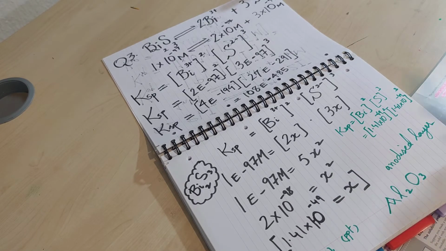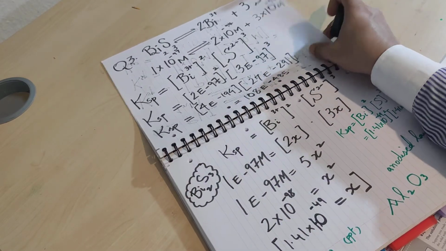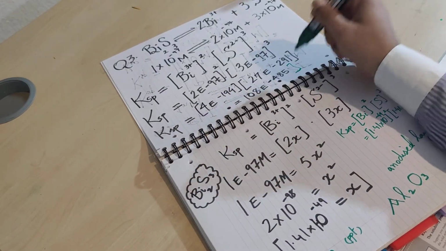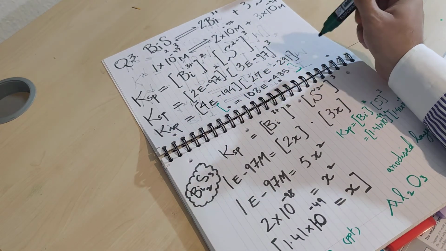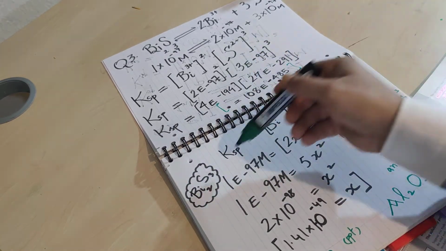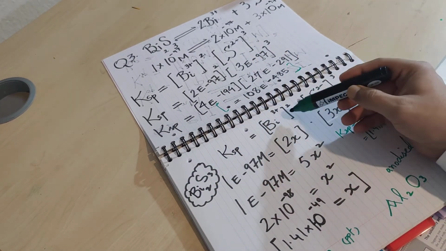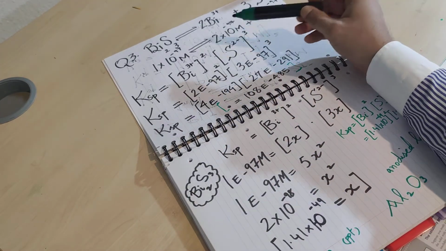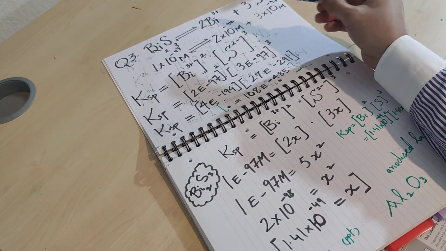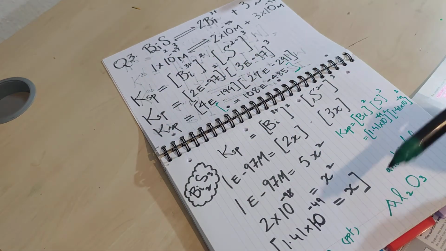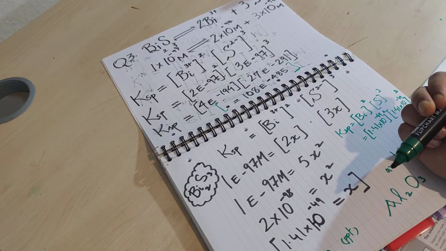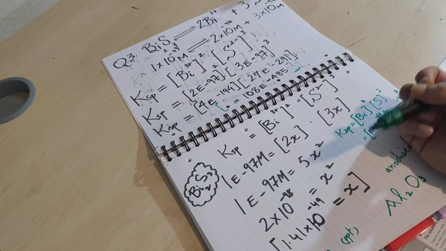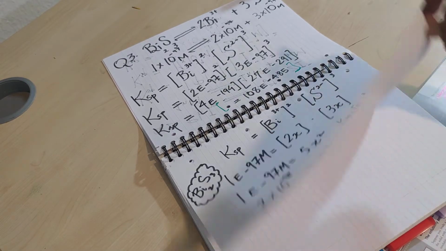Now moving on to the other, this was just a demonstration. Now this was the real answer. This one was the real answer that I personally manually did, and the calculator broke down because it can't go to minus 485. But this is what I did reverse. So I assume that if this was the actual solubility product, what would be the eventual value of x? Moving on to the next question.